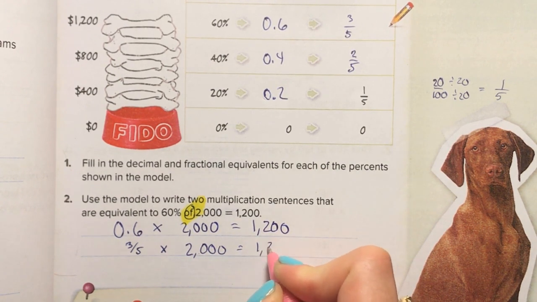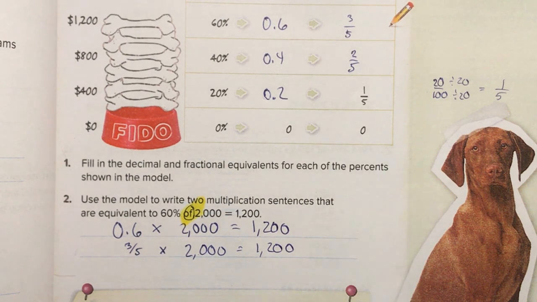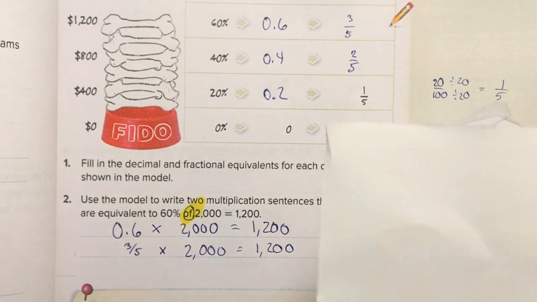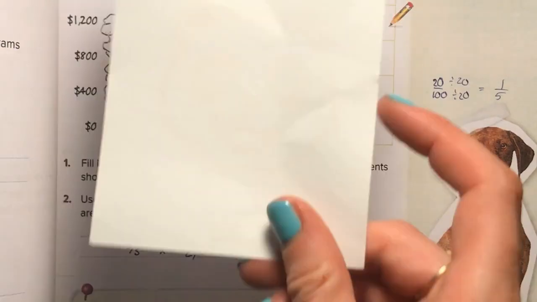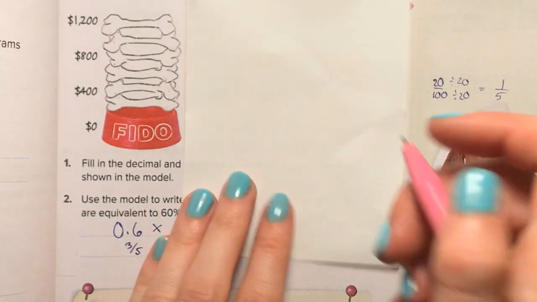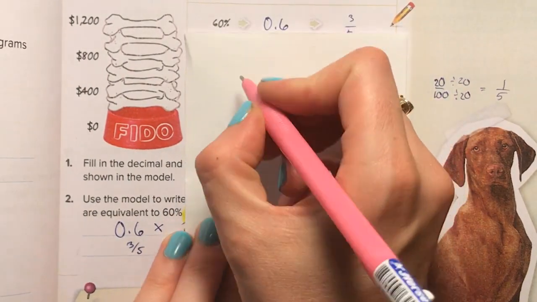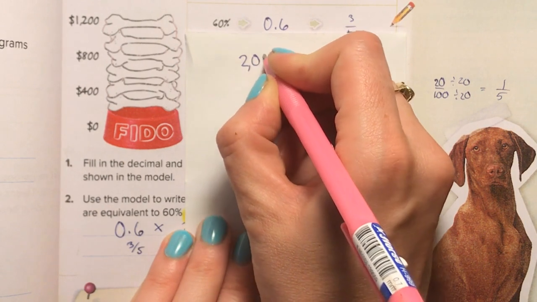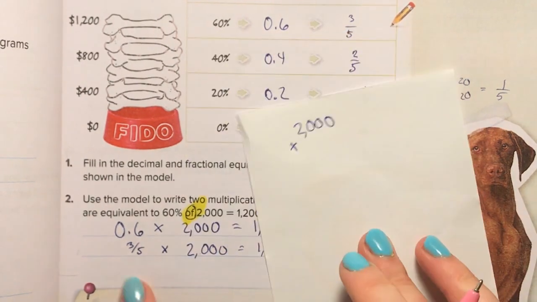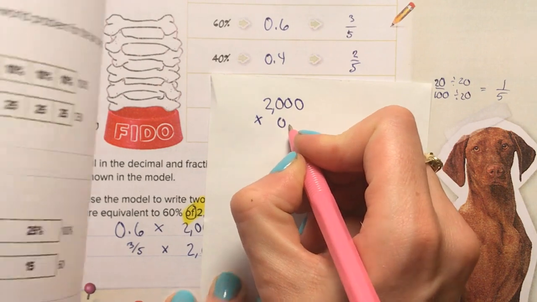equals 1,200. Now, let's see if we agree. I hate to just take what they give you and just assume that it's true. How did they get that 1,200? Where is this number even coming from? So I'm just going to do it on a separate sheet of paper, but you can squeeze it in if you have room. Well, let's try. Which way do we want to do? Let's see. 2,000 times 0.6.